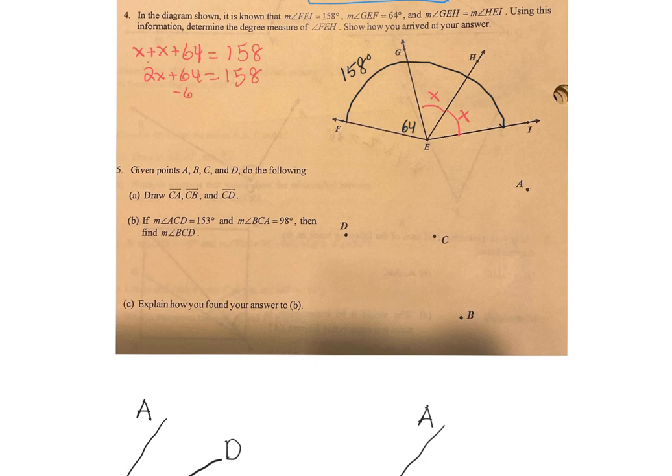Then I would subtract 64, okay, and I would get 2X equals 94, and then I would divide out my 2 from both sides, and I would get X equals 47, obviously you have a calculator, I'm doing it in my head. So then I know that this red piece is 47, and this red piece is 47.